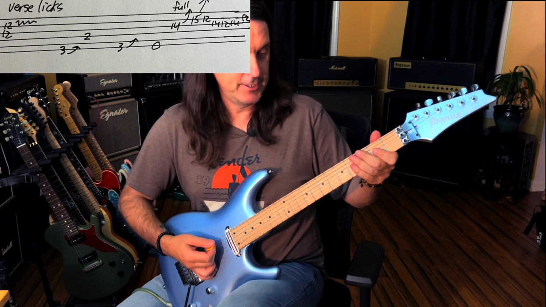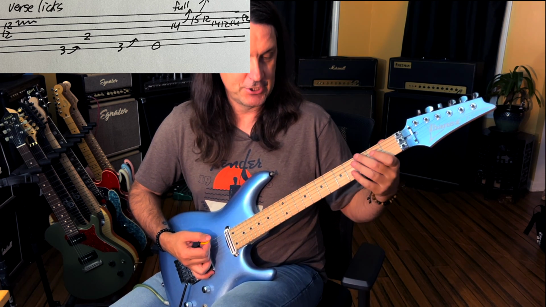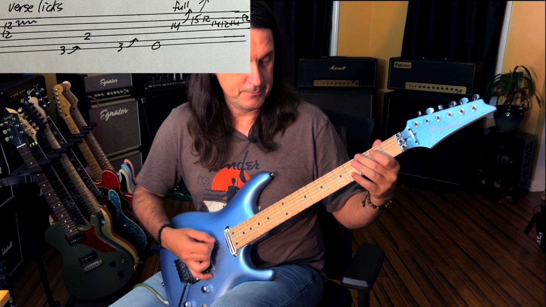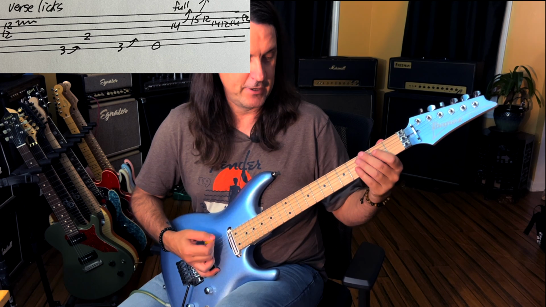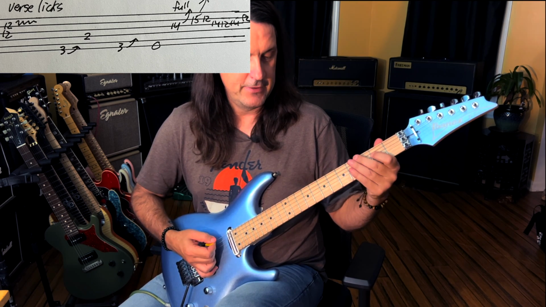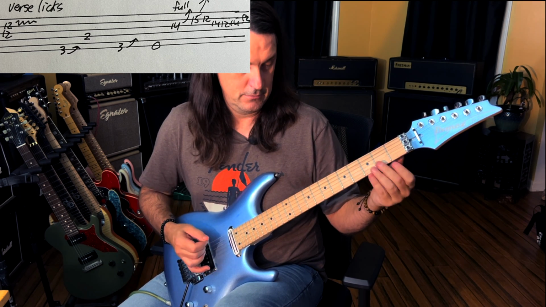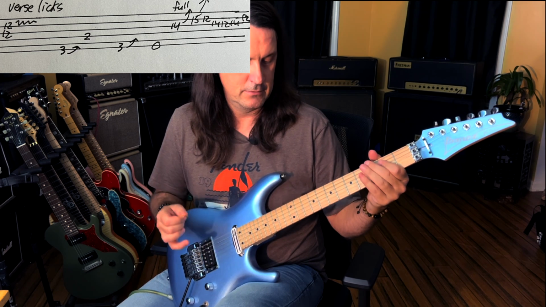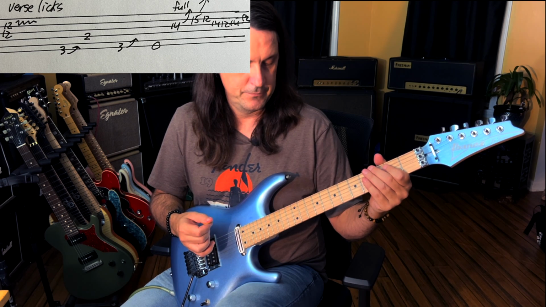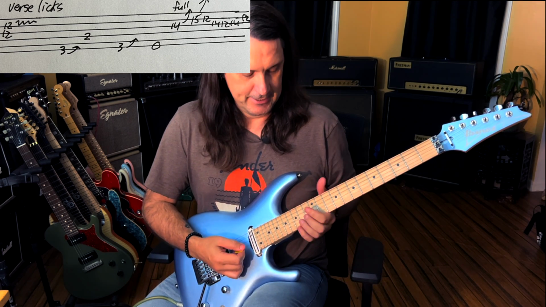So he's taking the G on this 3rd fret on the E string and bending up and then playing the E, which is the D string on the 2nd fret. And then he goes low E. And then he ends that lick by going.